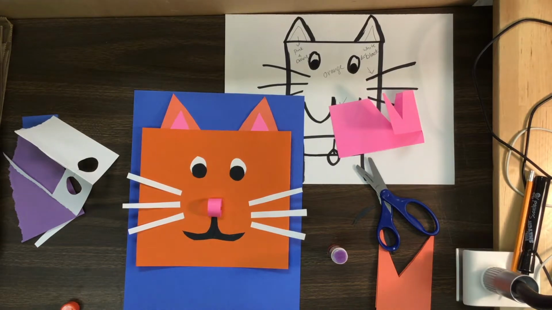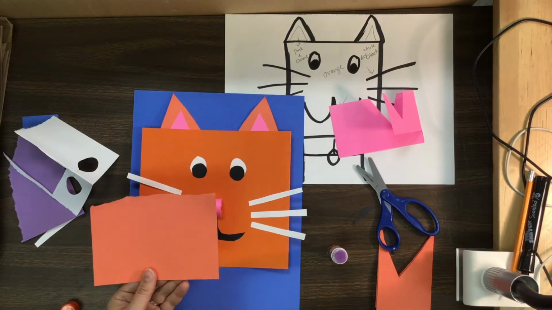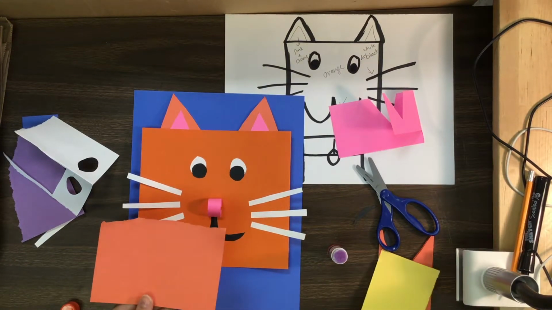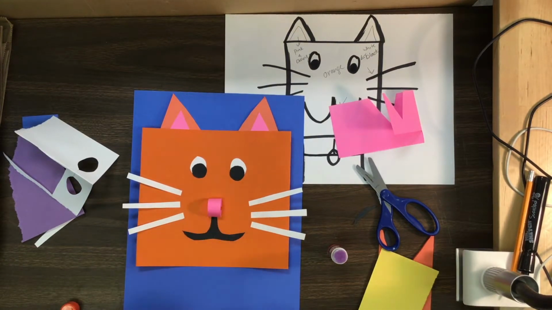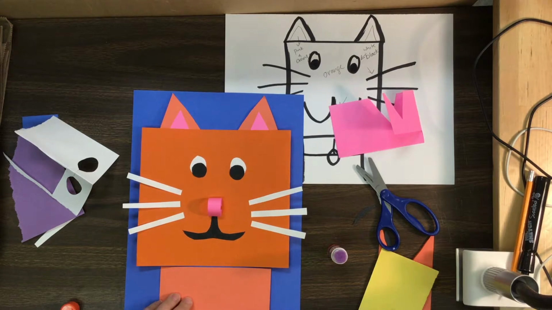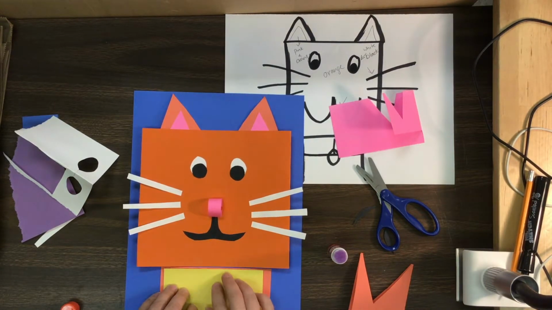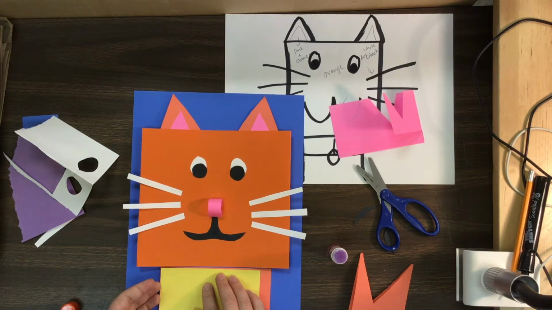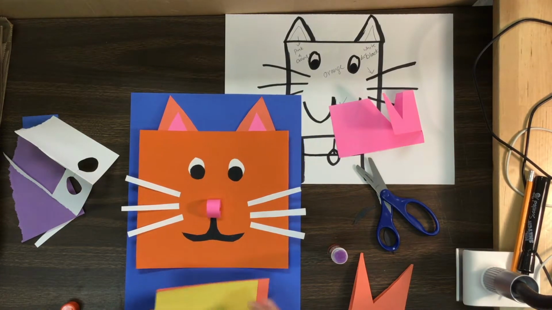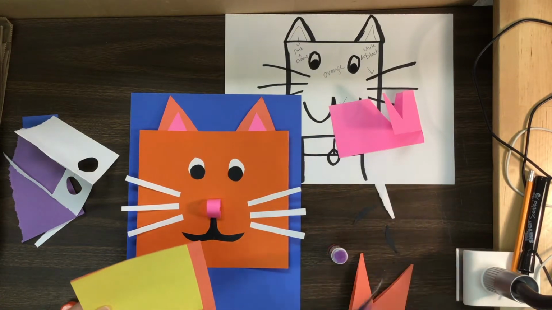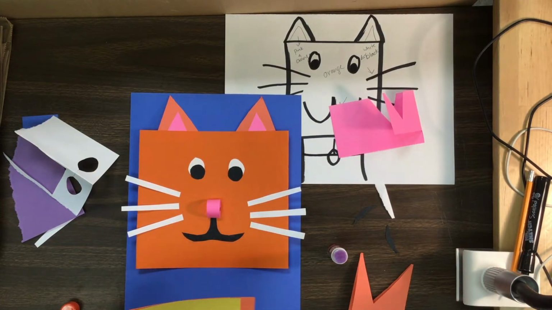The next thing that we need to do is add the body for the cat. I know that I want my body to be orange and I want my collar to be yellow. So what I'm going to do is start by laying this on here and just seeing if my yellow is wide enough to make the collar. I noticed that my yellow scrap isn't quite long enough, so I have a choice to make. I could either go back to the scrap bin and get a bigger scrap, or I can trim down the orange to match up with the yellow, and that's what I'm going to do.